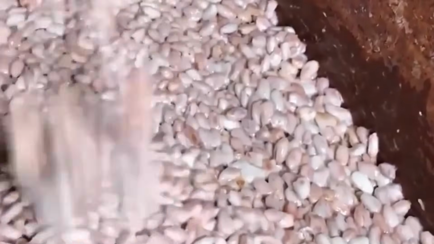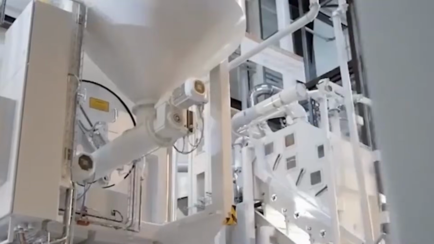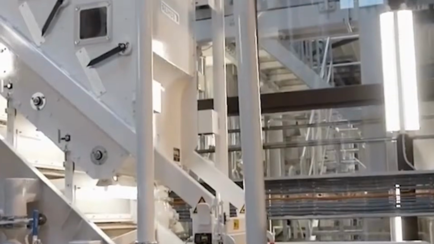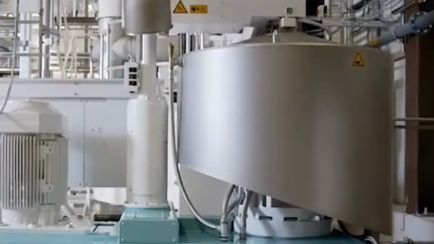Cooling dwell time is carefully controlled to prevent cracking or internal condensation. Next is the enrobing process. White chocolate coating is prepared by melting white compound chocolate composed of sugar, milk solids, cocoa butter alternatives, and lecithin. It is stored in heated tanks, maintained at 42-45 degrees Celsius. The chocolate is filtered to remove particulate matter and pumped into the enrober.